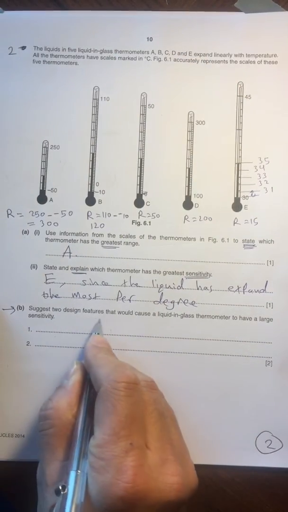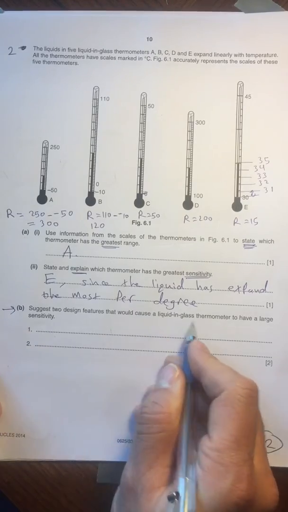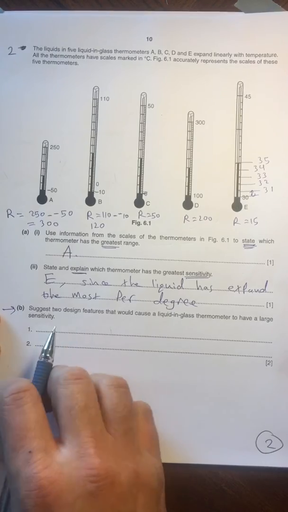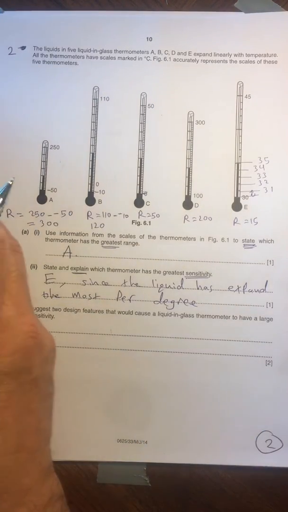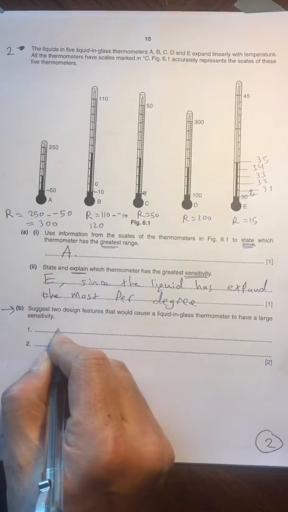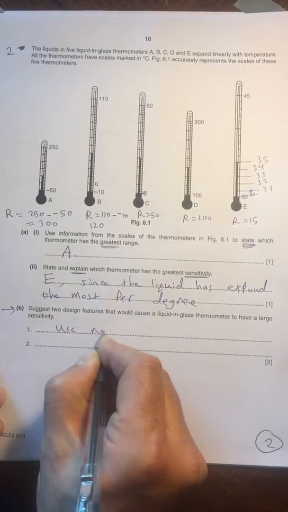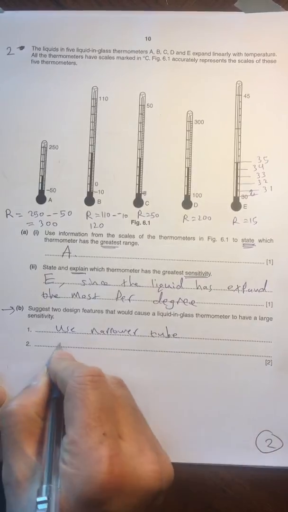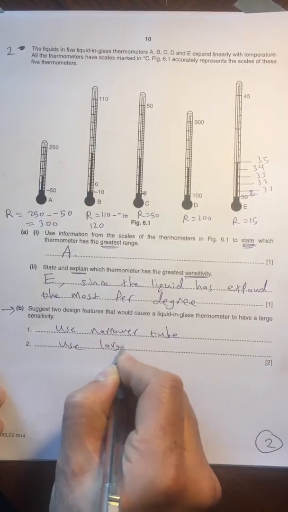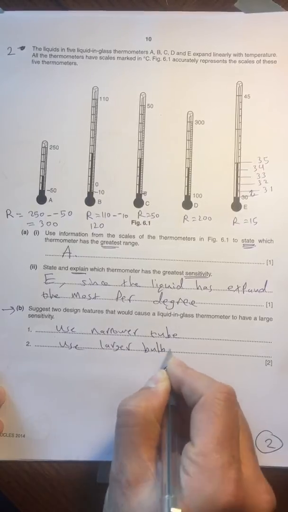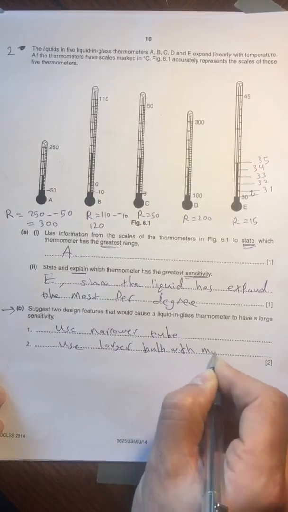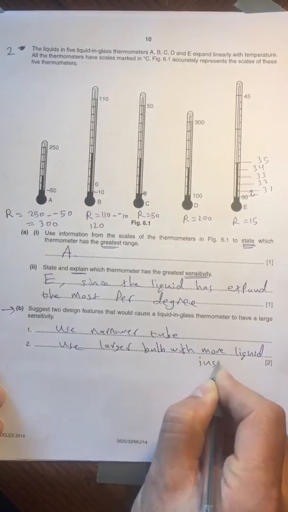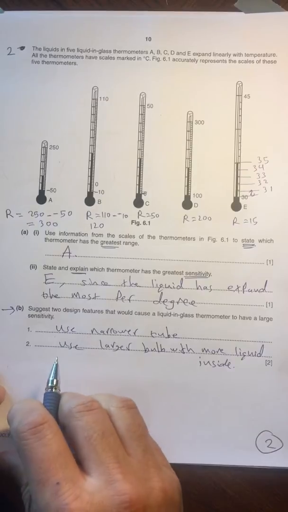Now suggest 2 design features that would cause the liquid in glass thermometer to have a large sensitivity, as we said before, just as what we said here. We'll use a narrower tube and use a larger bulb with more liquid inside. So this question is repeated just to show you that yes, they repeat questions.